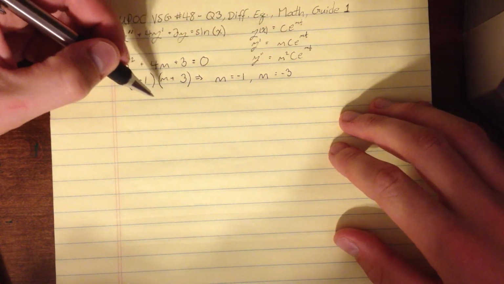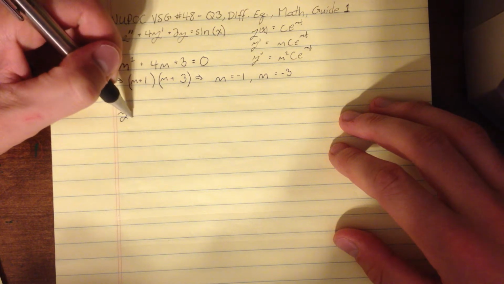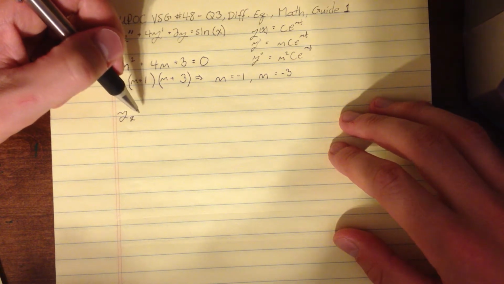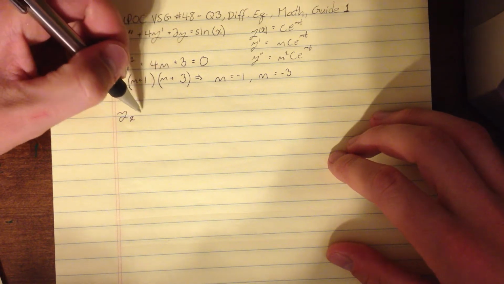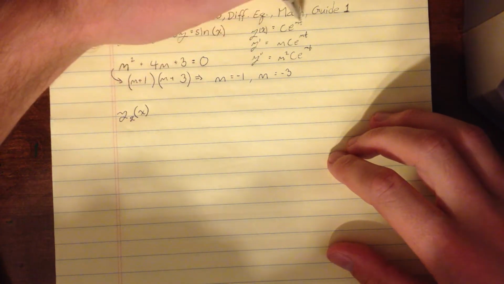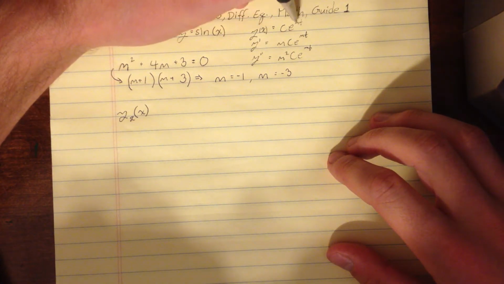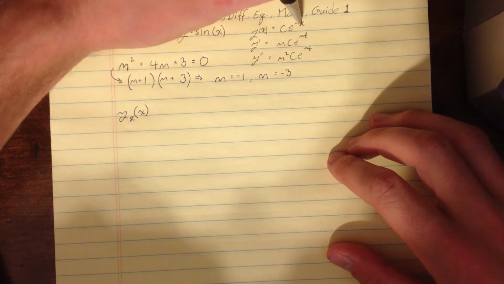So we know our general form of the solution, I'll call it y sub g. A lot of people call it y sub c, whatever, it's just a convention, just nomenclature. By the way, we're in a function in terms of x here, so it doesn't make sense to put that in terms of t.